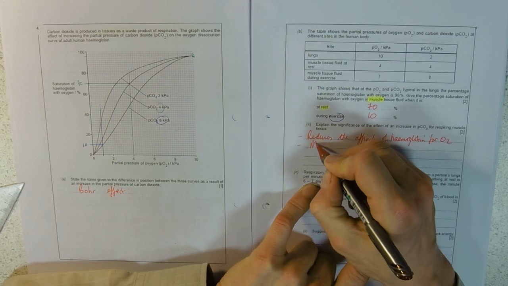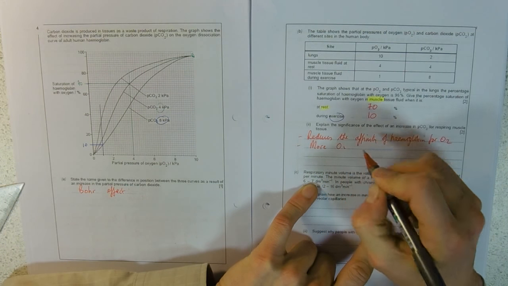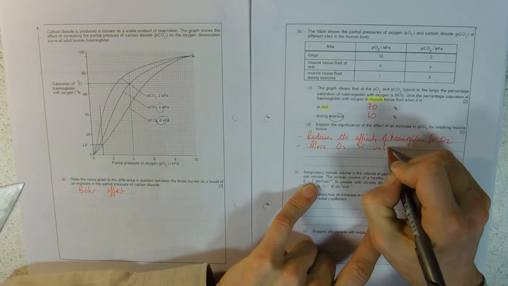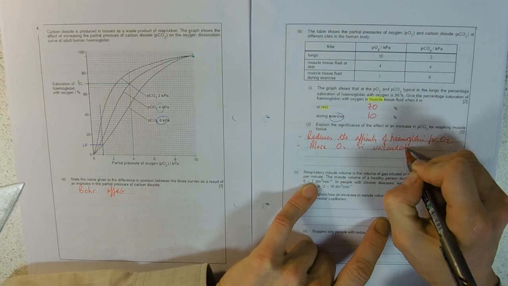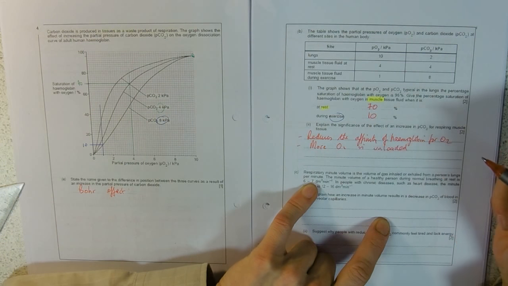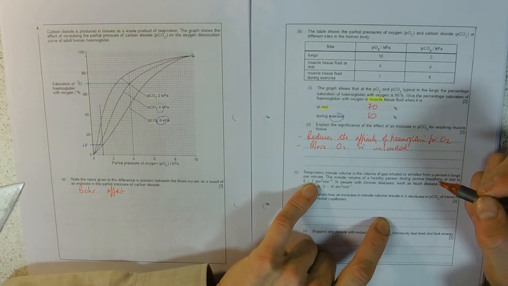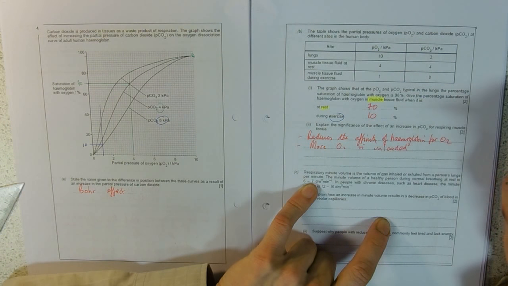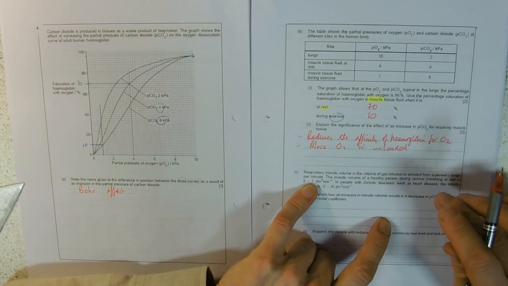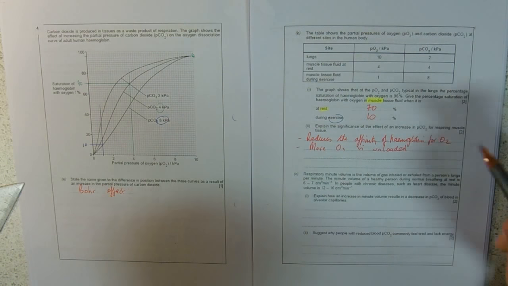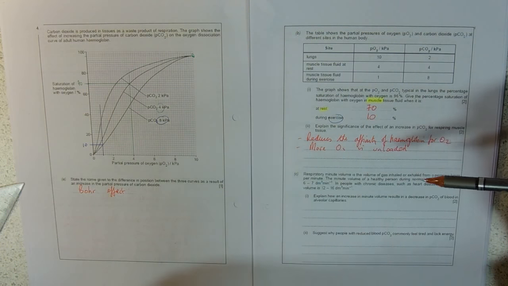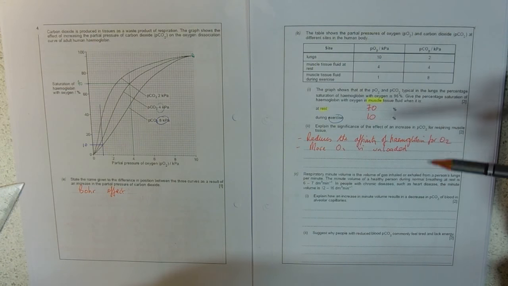So more O2 is unloaded or dissociates, or oxygen is released from hemoglobin. Words to that effect. And those are the 2 marks. And that's just a really common answer if you've done lots of practice questions.